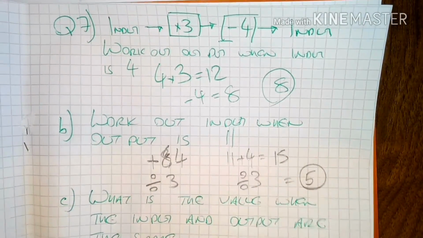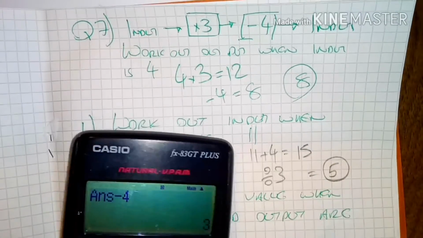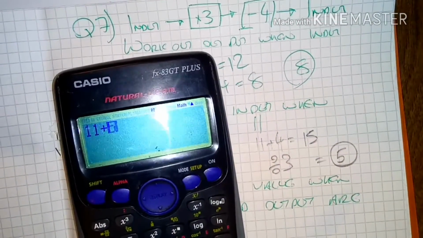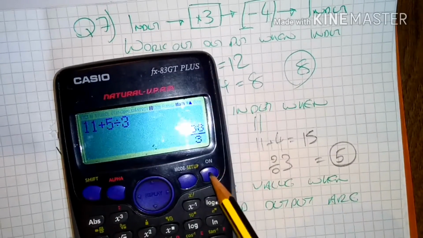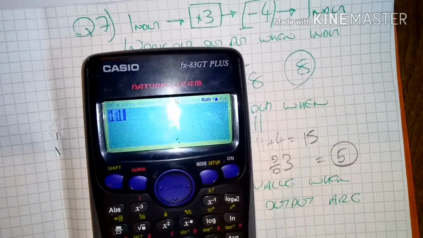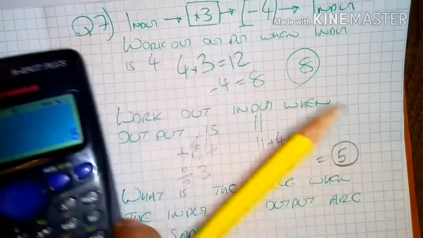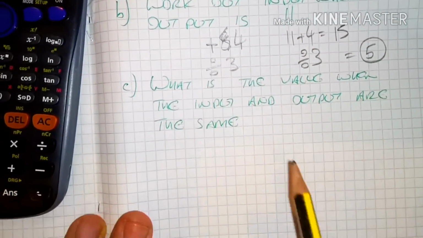Okay. Now don't type this one into your calculator as a sentence. Don't do 11 plus 4 divided by 3, because that's a different answer. It has to be 11 plus 4 equals, and then divided by 3 equals, because calculators naturally do BIDMAS, and function machines don't do BIDMAS.